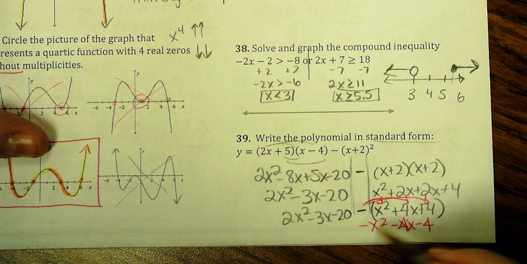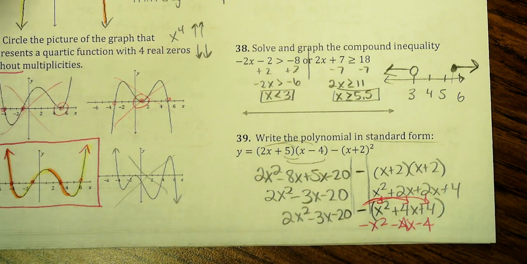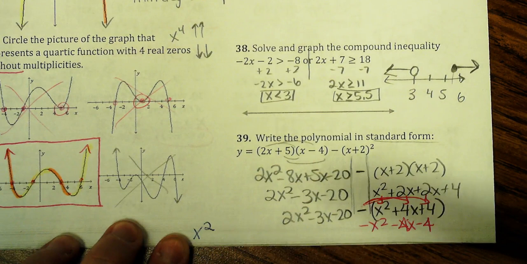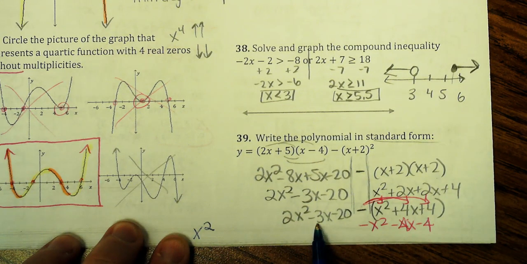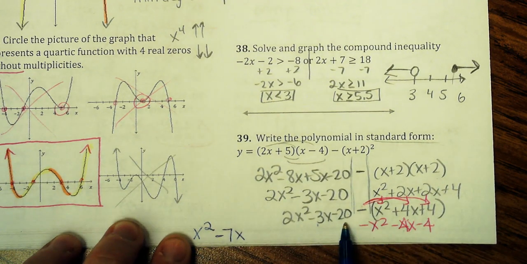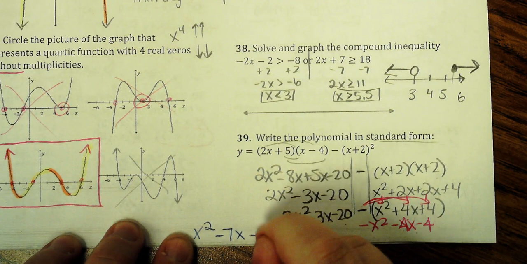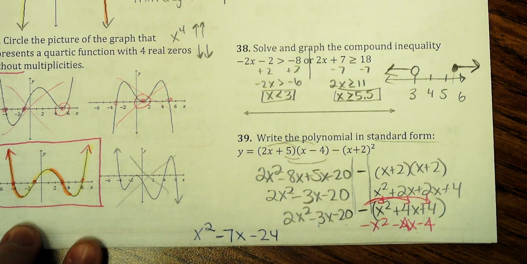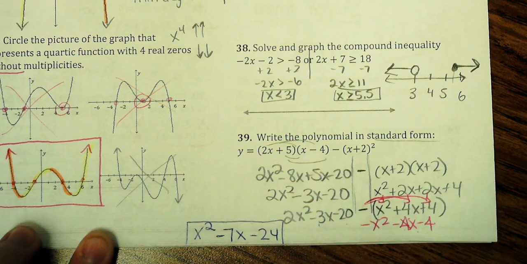So 2x squared minus x squared is going to leave me with just, sorry, I'm running out of space, x squared. Negative 3 minus 4 is going to be negative 7x. And negative 20 minus 4 is negative 24. So it should be x squared minus 7x minus 24.